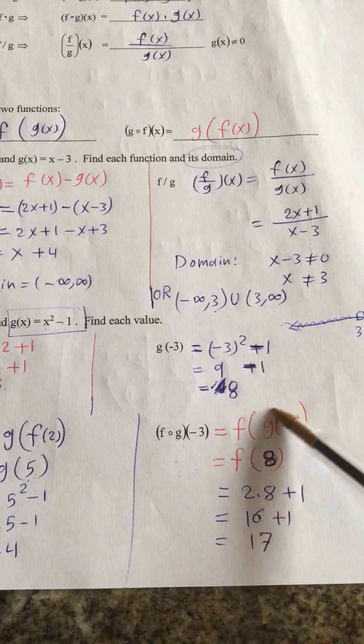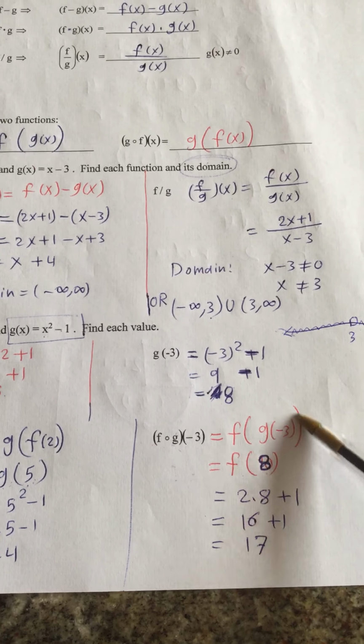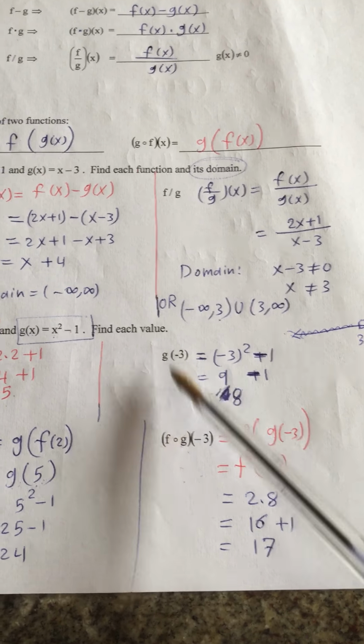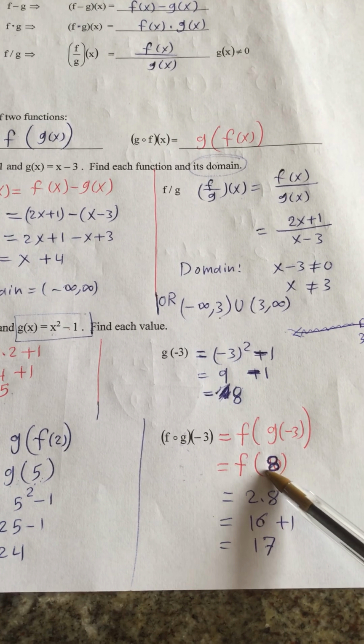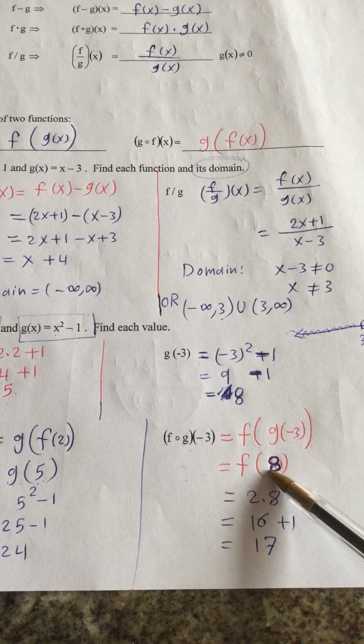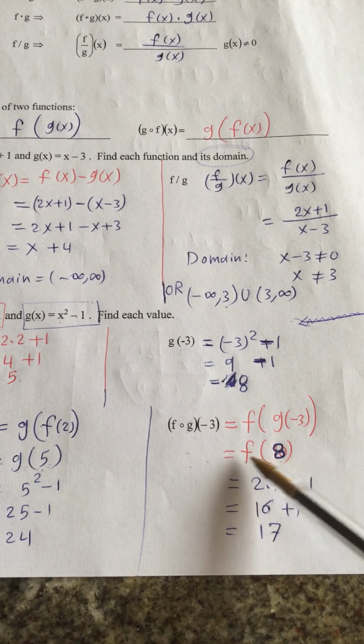Now first let us find g of negative 3. G of negative 3 is given. G of negative 3 equals 8. Substitute 8 for g of negative 3. So now we need to find f of 8.